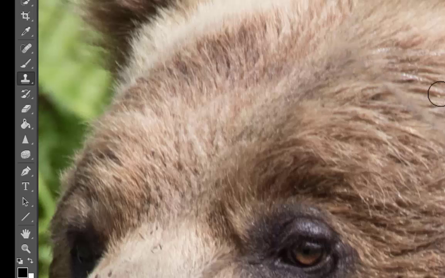And then I can go in and clone these areas. And sometimes I have to select new content, right? I hold my mouse button over an area that looks similar to what I need to clone, and then I hold my Alt button and click, and then I can bring that in.